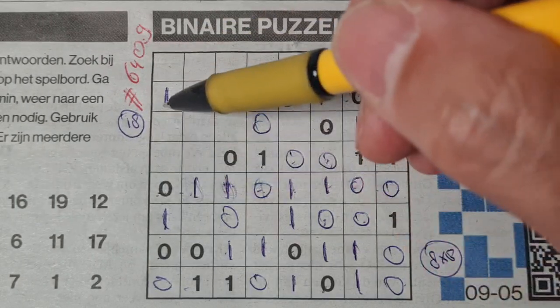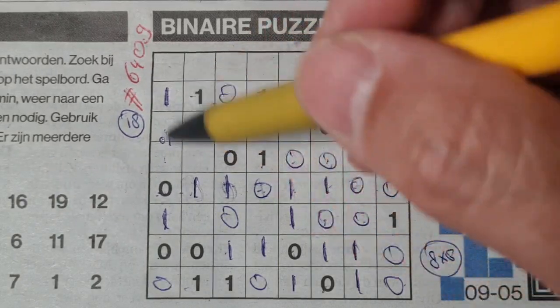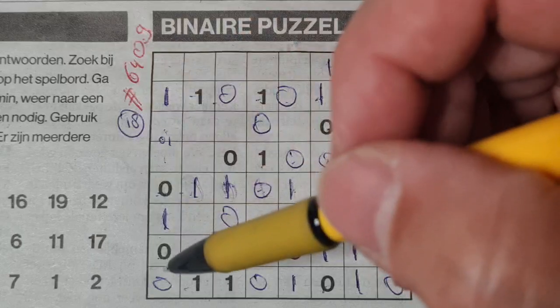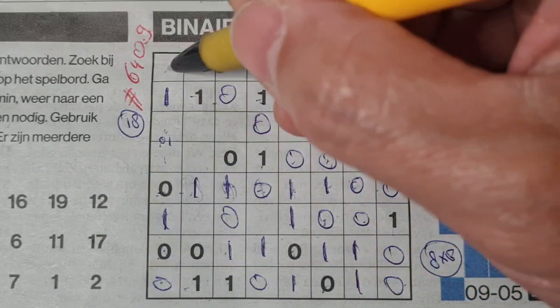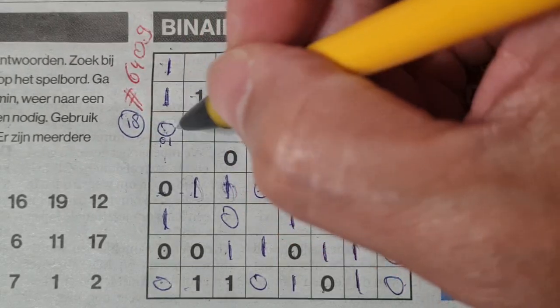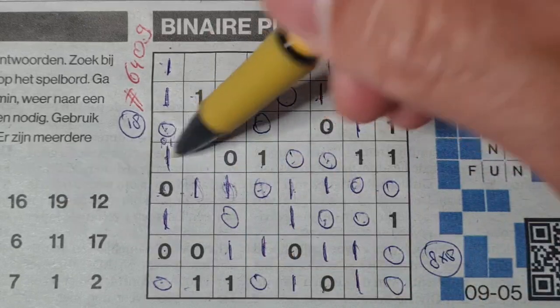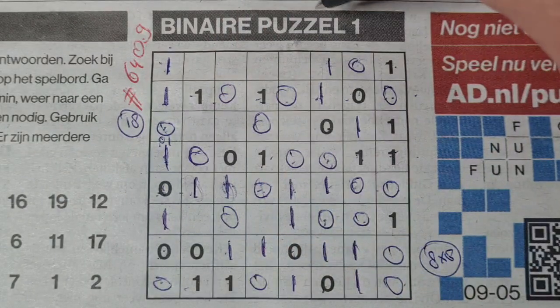And an O between an O and a 1 with 2 empty boxes between. There's always an O and a 1 there, but I do not know in which order. So we have the first O, second O, third O, fourth O. So that box should be a 1 then. Double one, here no, there no. Between two O's comes a 1. 1, 2, 3, 4 ones. So the rest are O's.